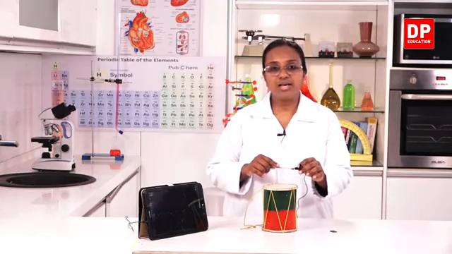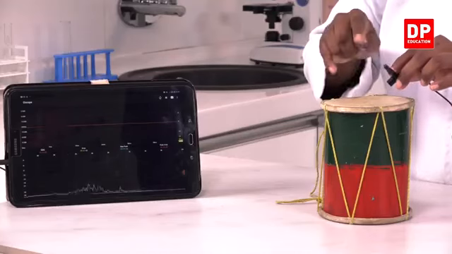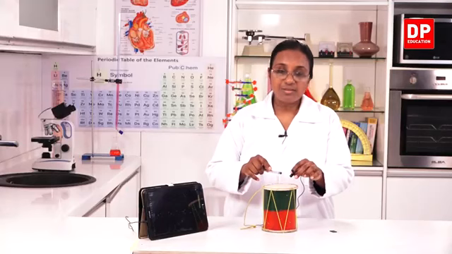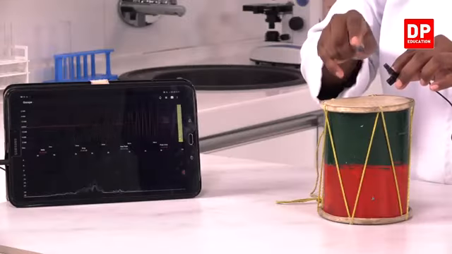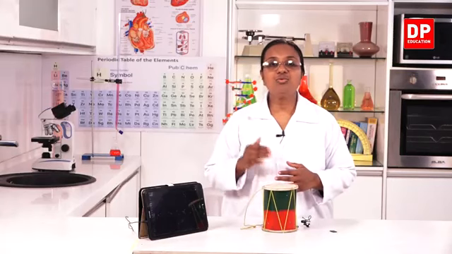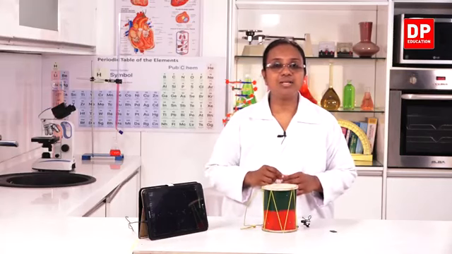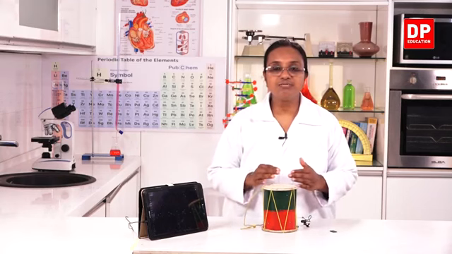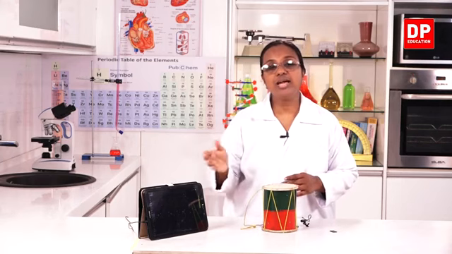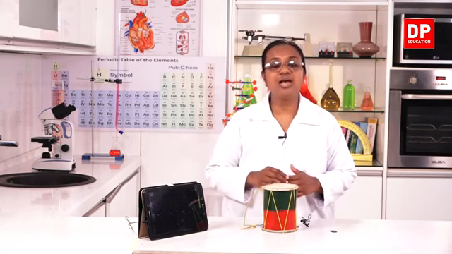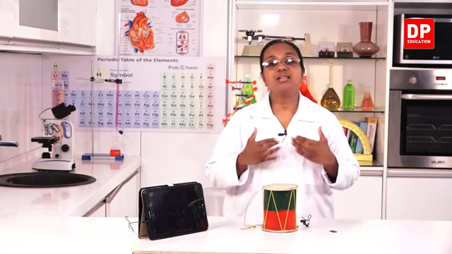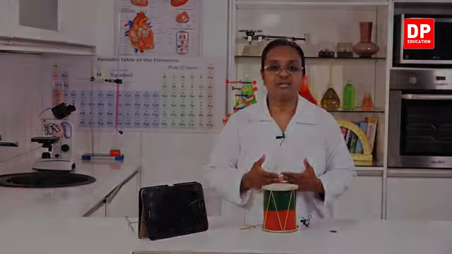Now, I am going to make a louder sound. Again, I will make the louder sound. Okay, so what did you all see? You were able to see a small amplitude when the sound was with less loudness. But when the sound was louder, you were able to observe a larger amplitude. So that means when amplitude increases, the loudness of the sound increases.